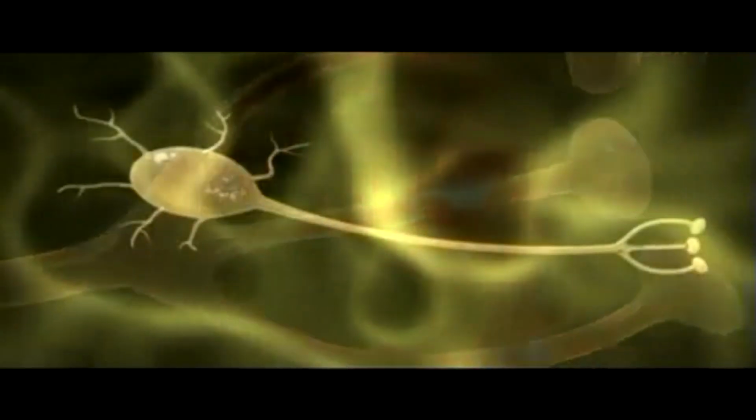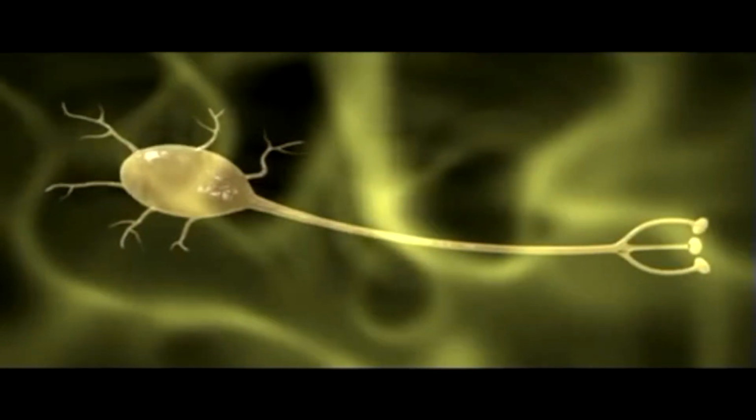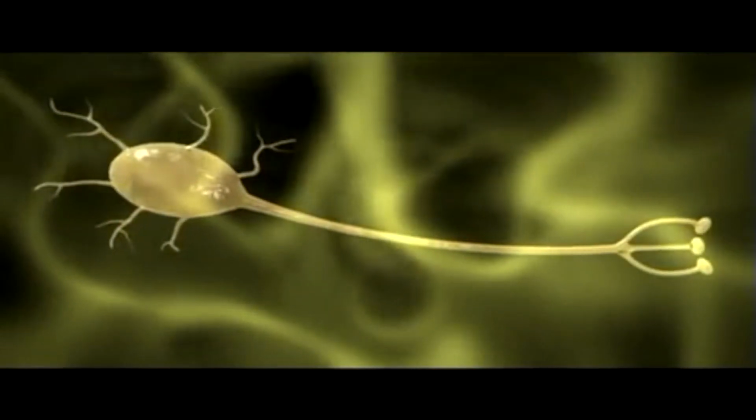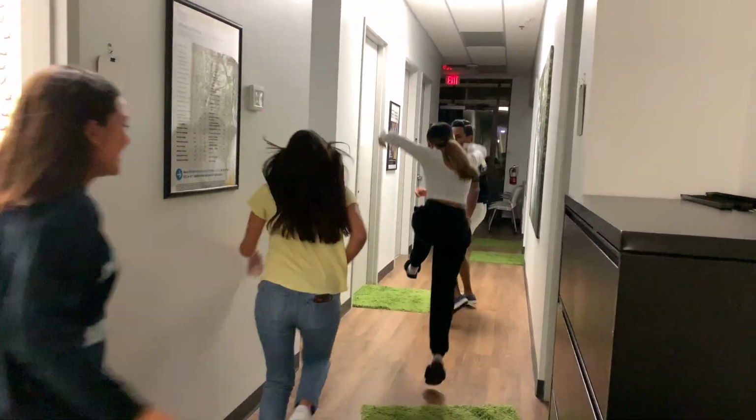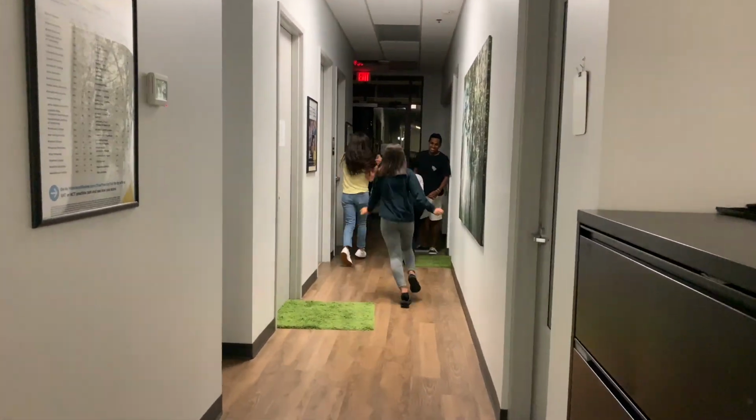In its final stages, the neurotransmitters are then released so they can bind to the receptor sites. And as how the students showed, this is what I would picture the neurotransmitters being released.